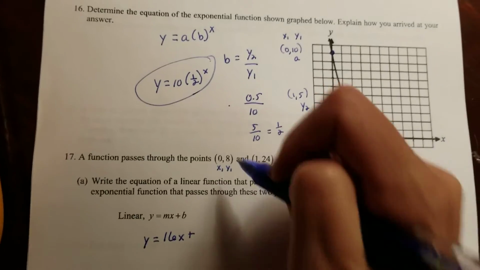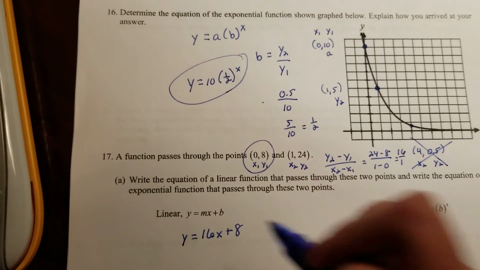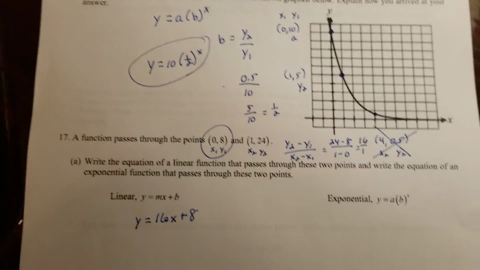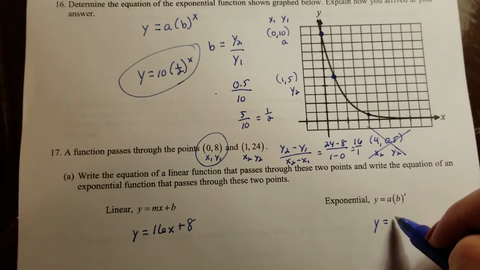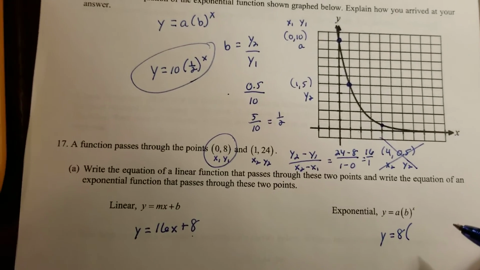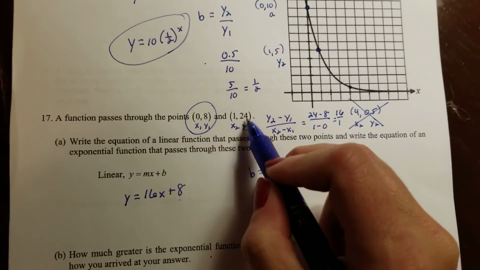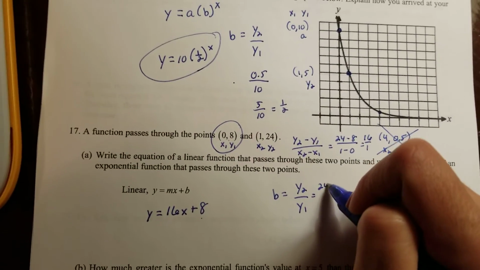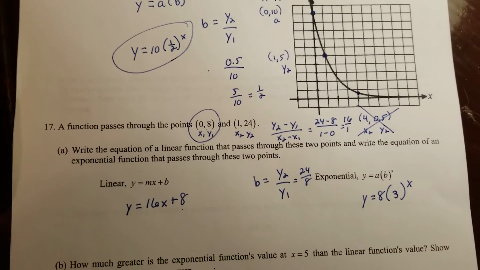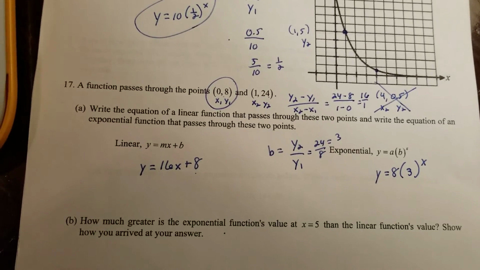My starting point is going to be right here where x is 0. That's my starting point. That's my b in linear equations. That's my y-intercept. Exponential, the a is the same as your y-intercept, which is 8. And then my b, remember, is your second y divided by your first y. So it'll be 24 divided by 8. 24 divided by 8 is 3. So that gives us the growth factor.